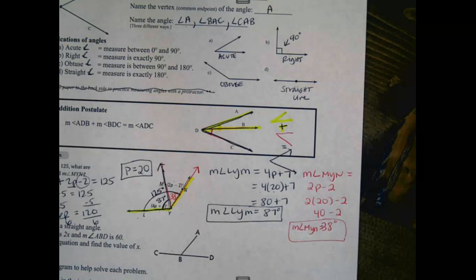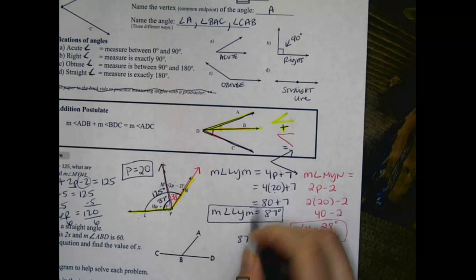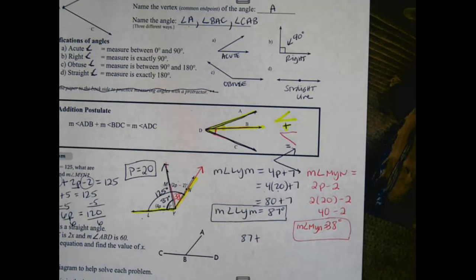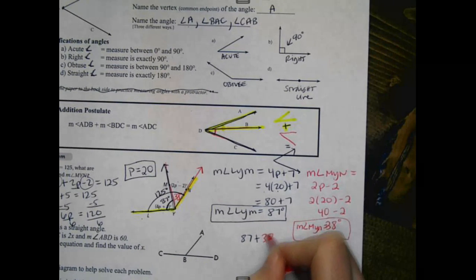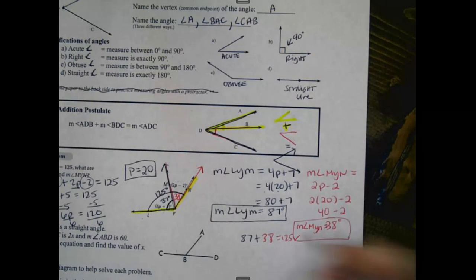I'm going to double check my math. I want to make sure that my two angles add up to that 125. So if I have 87 and then I add that to 38, let's double check that I get 125. So 87 plus 38 in my calculator, yay, it does equal 125. So check, I did do my math correct. These are the measure of each of those angles separately.